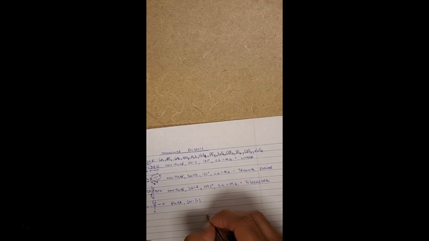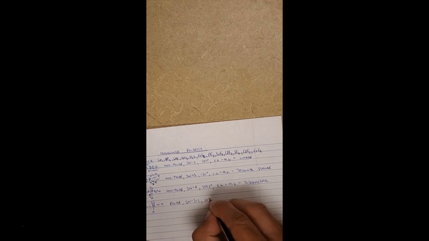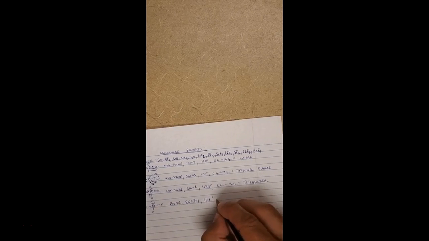And the steric number of this is going to be 4, but since it has a lone pair, represent that as 3 plus 1. And that's going to give us a bond angle of 107 degrees between each one of these bonds.